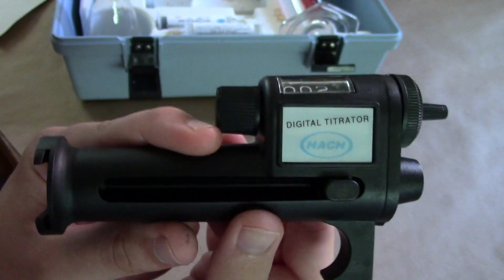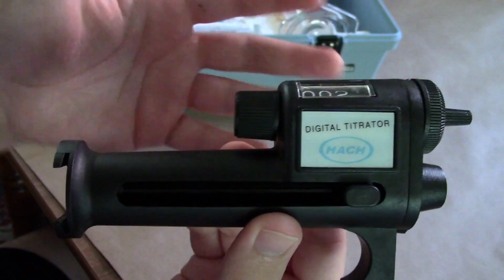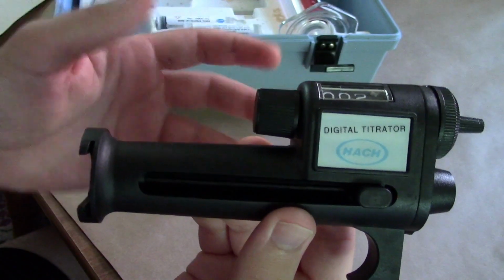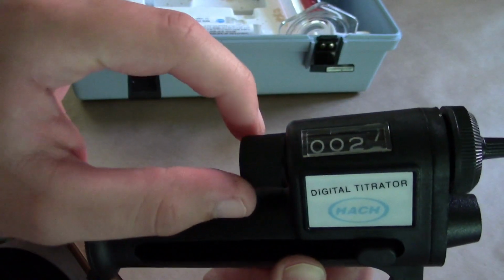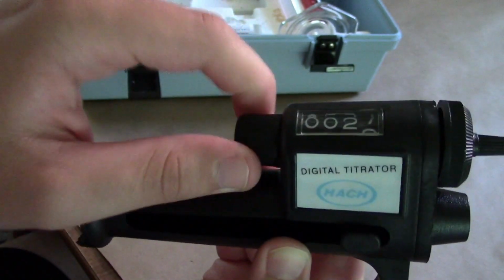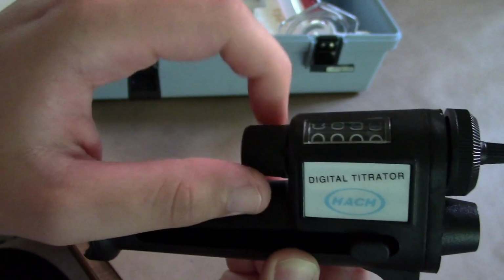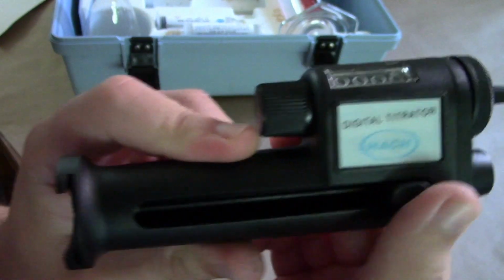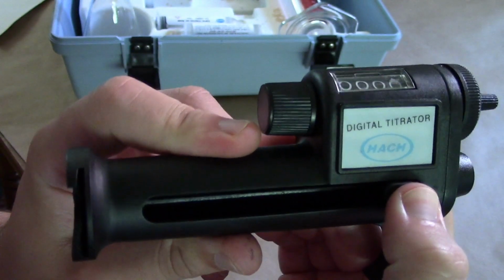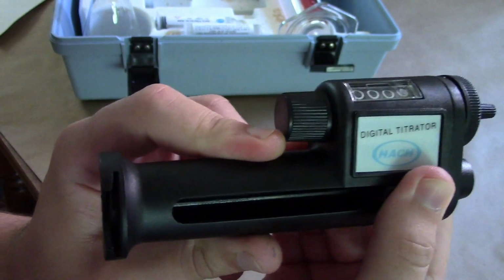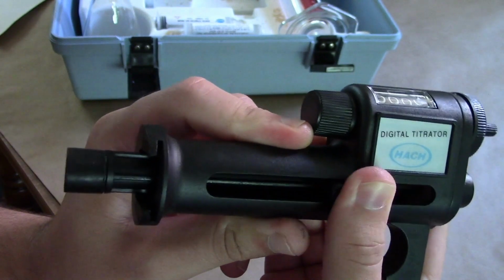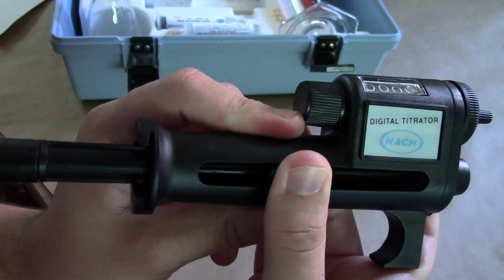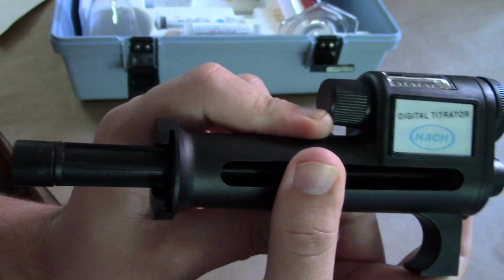Let's take a quick look at our digital titrator. There are 3 main parts to the titrator. We have this little knob right here, the purpose of which is to zero the counter, like so. This is the plunger, which, as you can see, if you press this and hold it in and then drag this forward, it releases the plunger, which is going to help us to dispense the acid.